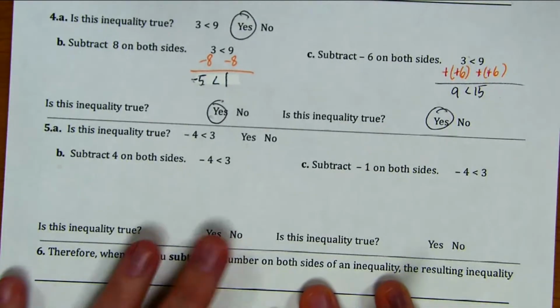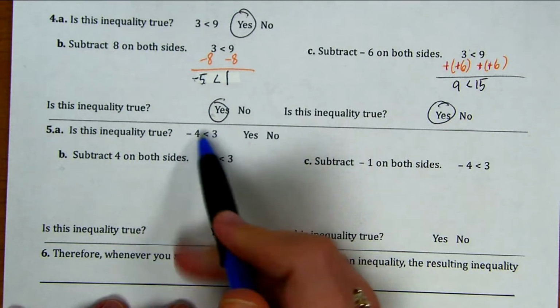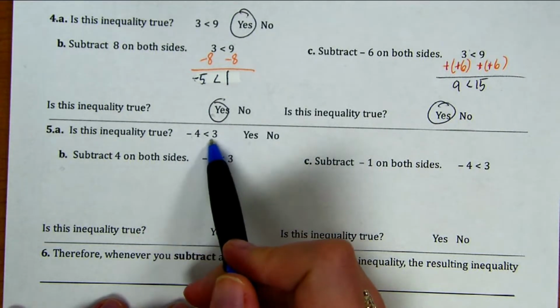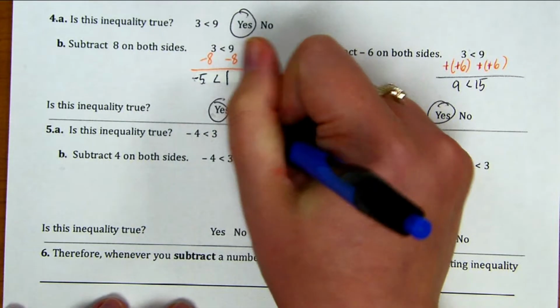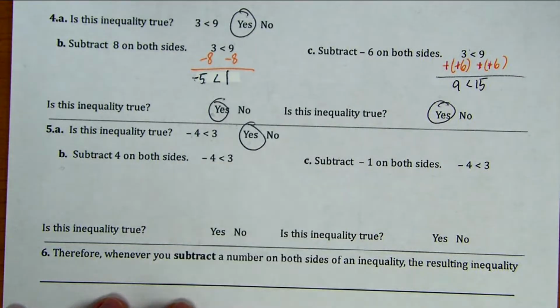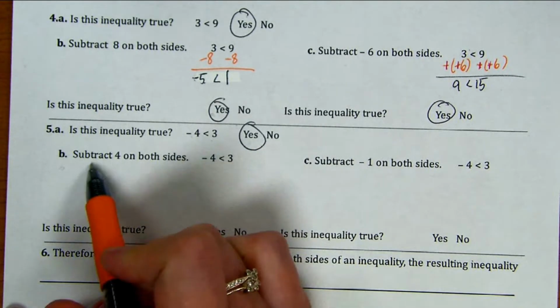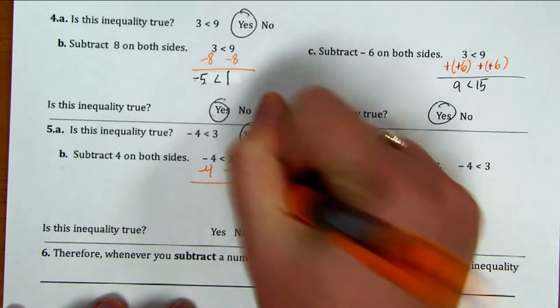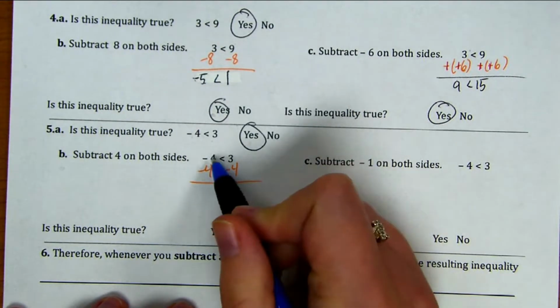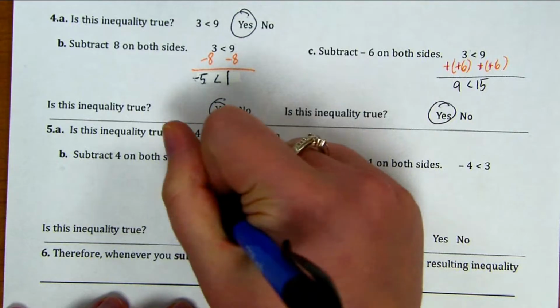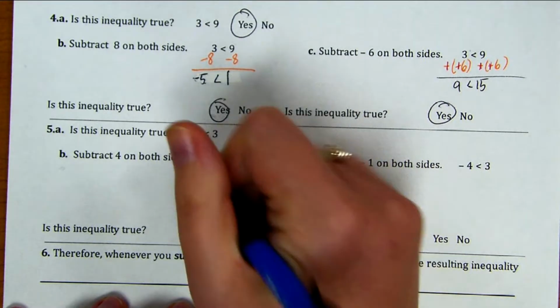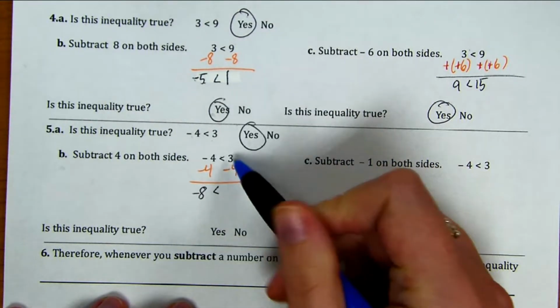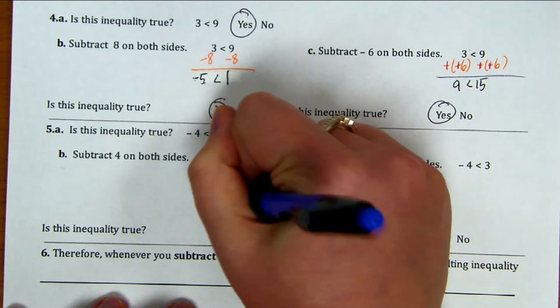All right, our last set of examples. We have the inequality negative 4 is less than 3. That's true. A negative number is smaller than a positive number. So we can go ahead and subtract 4 on both sides. So if we have minus 4 and minus 4, negative 4 minus 4 will give us negative 8. We bring down the inequality sign, and over here 3 minus 4 is going to give us negative 1.